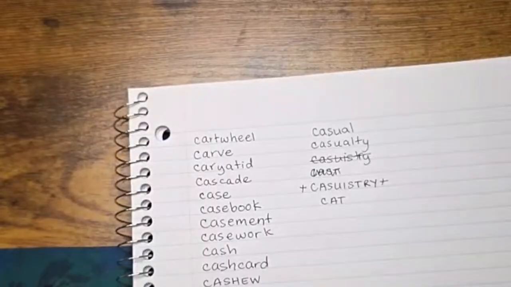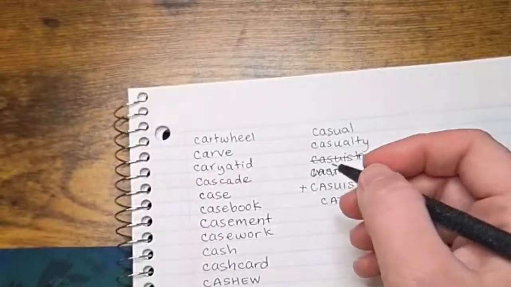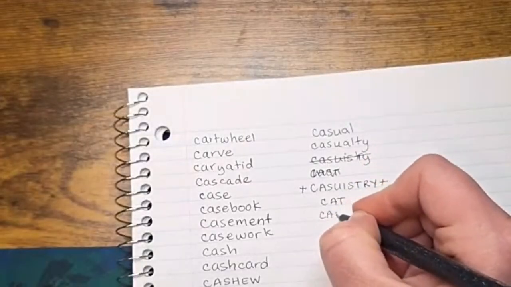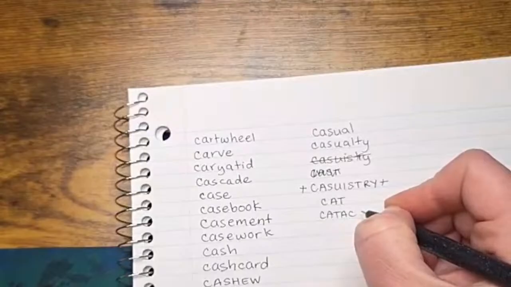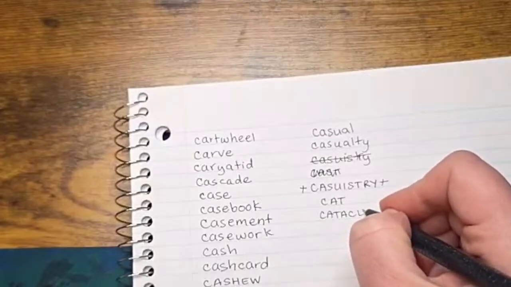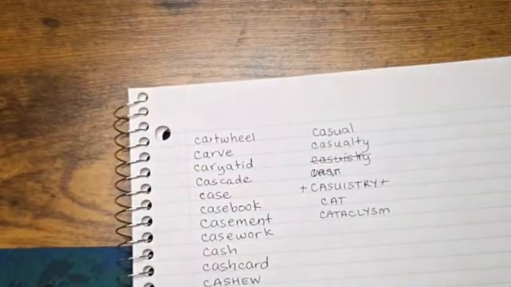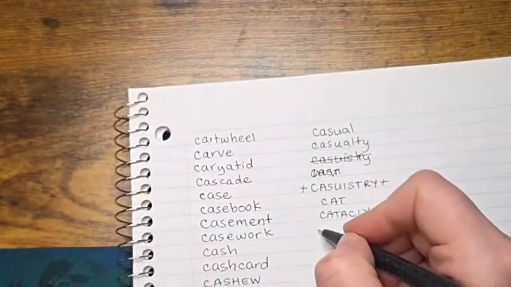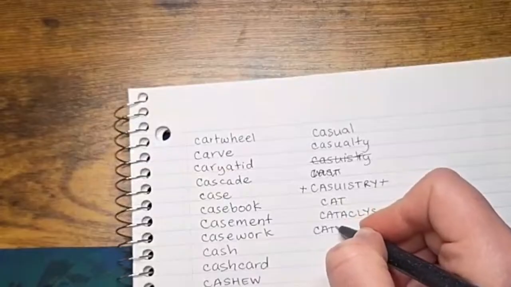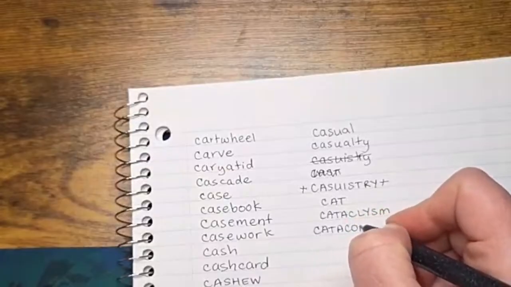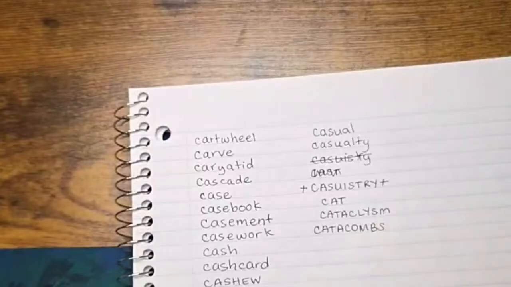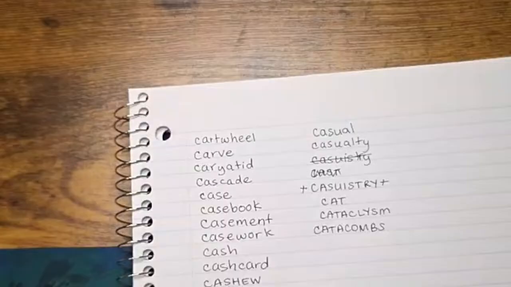But let's move on to the next word, cataclysm. Cataclysm. Catacombs. Apparently there's a lot of them in France that look interesting, look like an interesting place to visit.